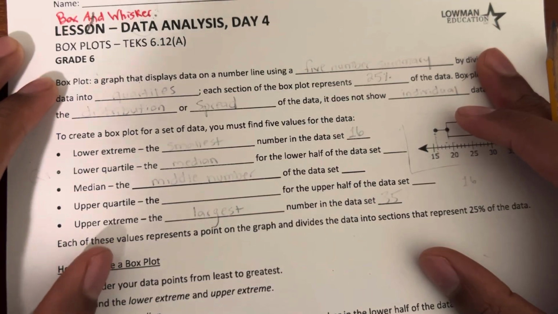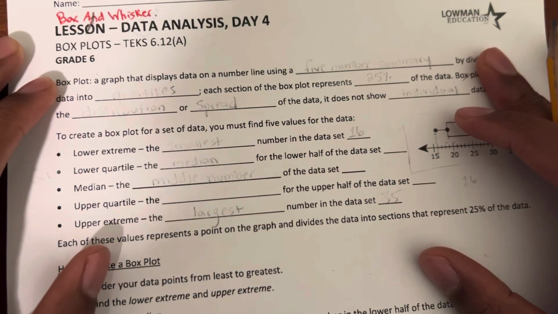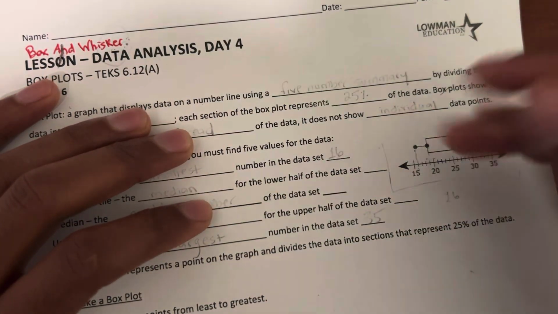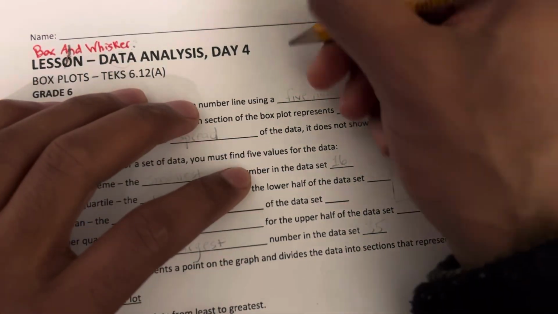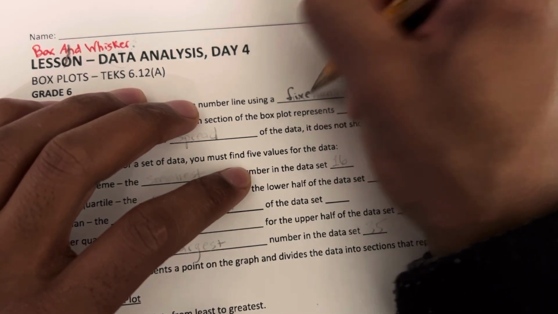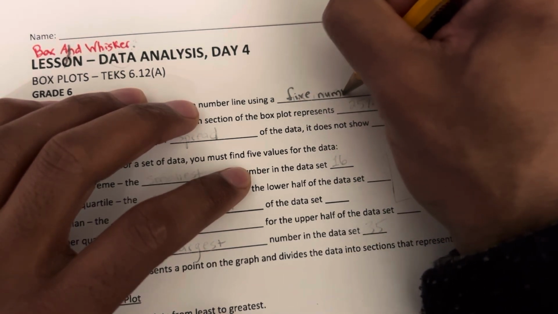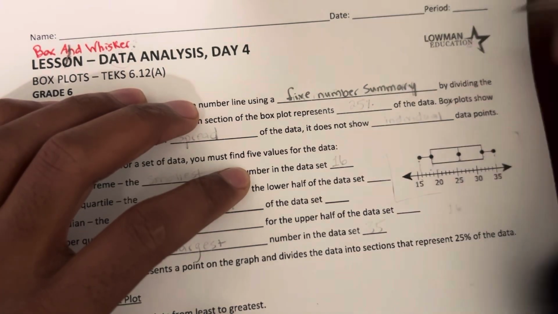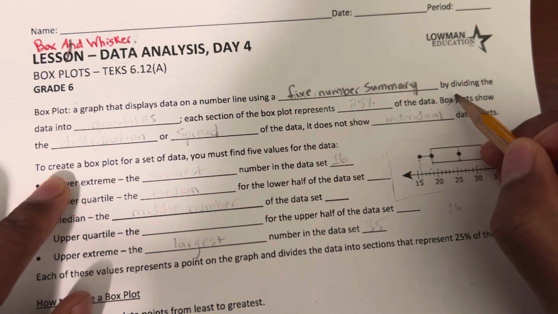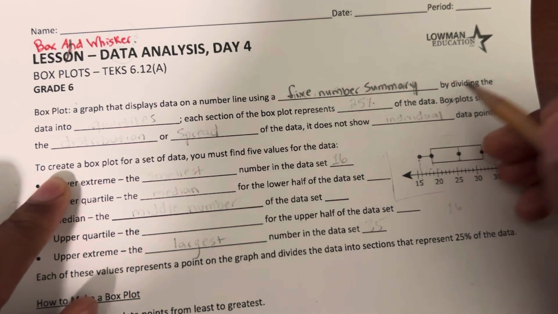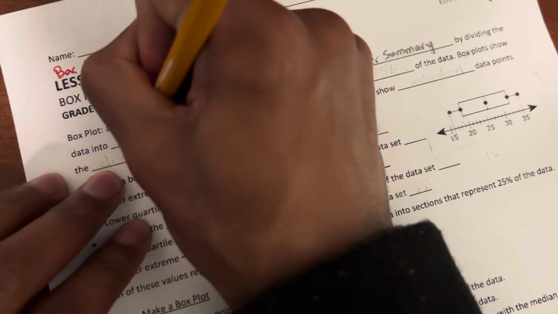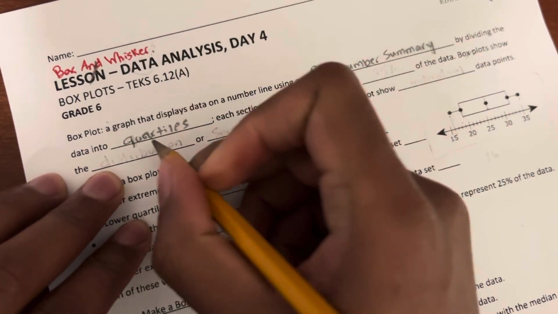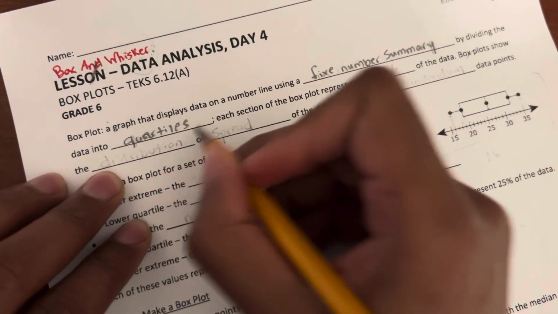A box and whisker plot is a graph that displays data on a number line using a 5-number summary. I went through all this before, so excuse any of the scratchings that you see. It works by dividing the data into quartiles.